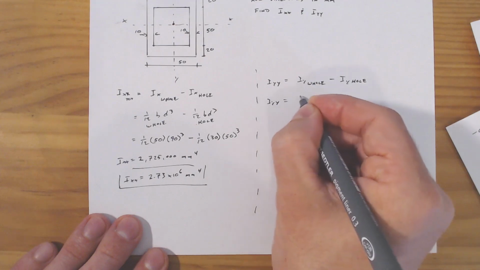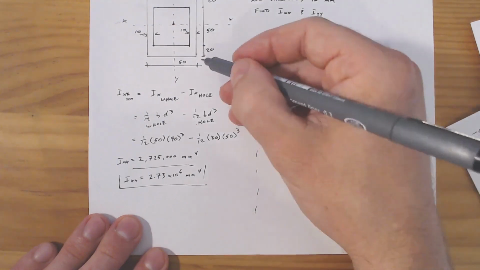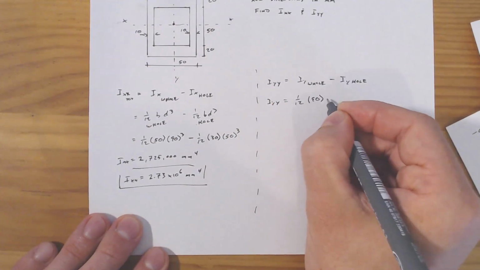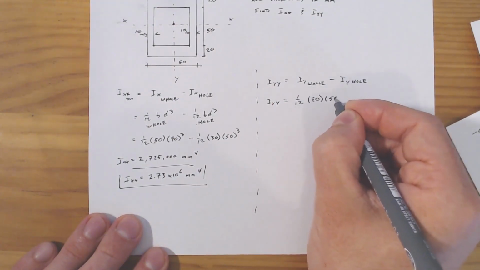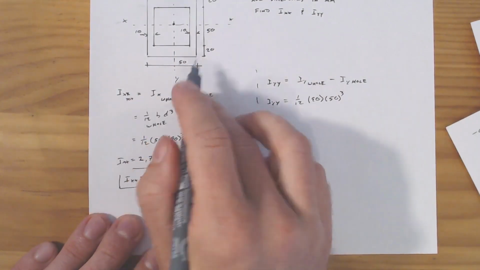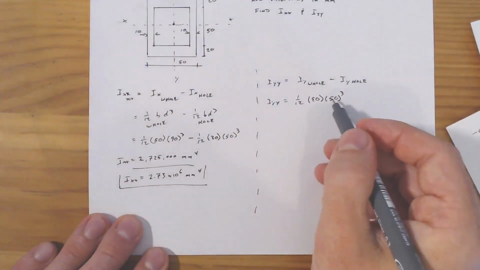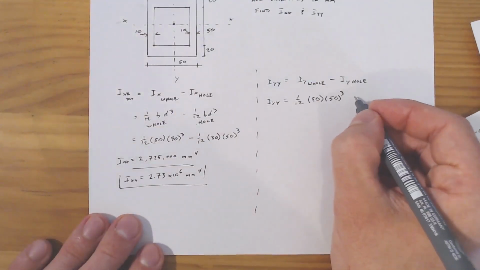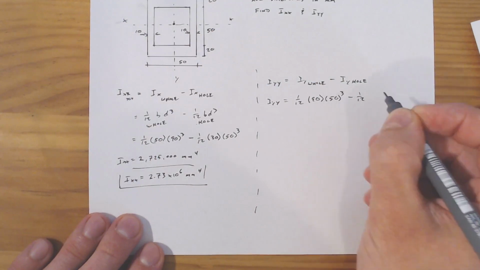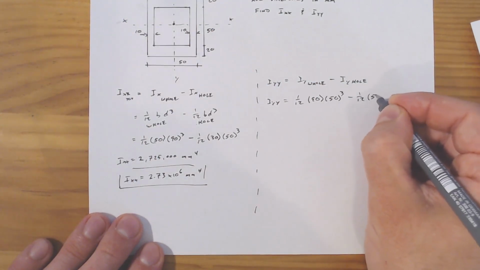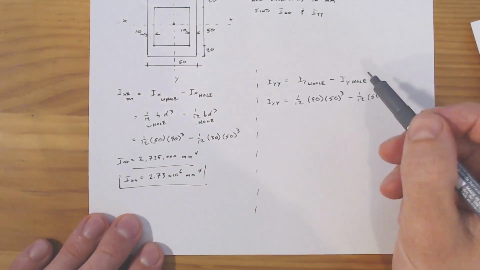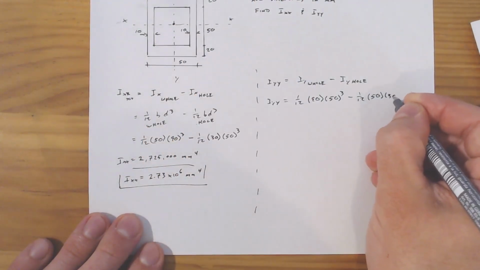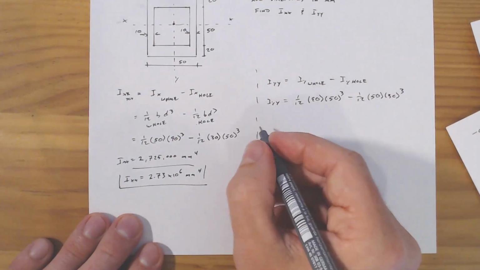Iyy equals 1/12 times our width, now 90, multiplied by 50 to the third, because we're bending about this direction, and remember, the d is always going to be the direction about which you bend, minus 1/12 times 50 width, times 30 cubed.